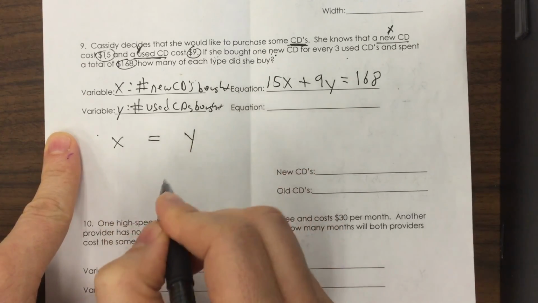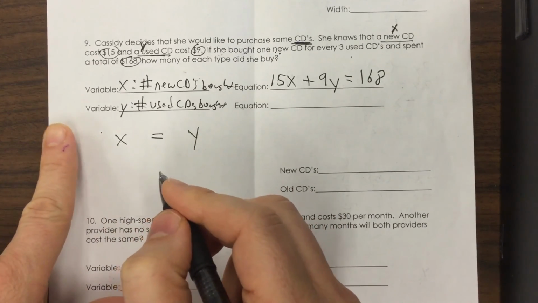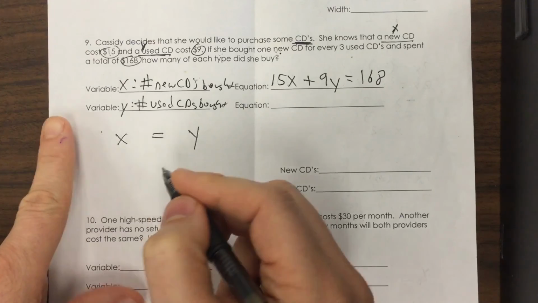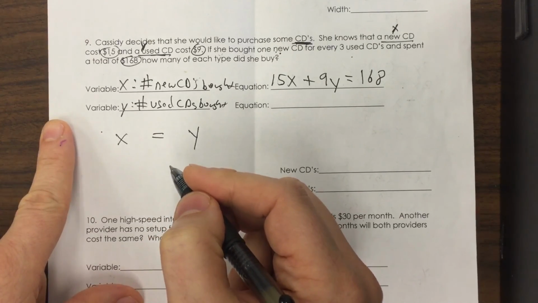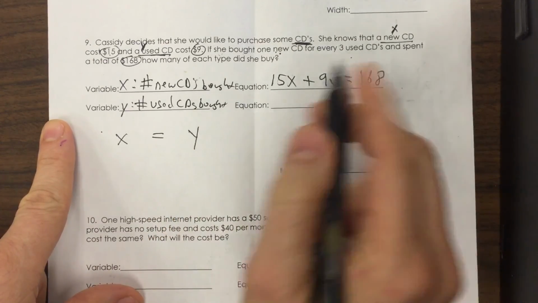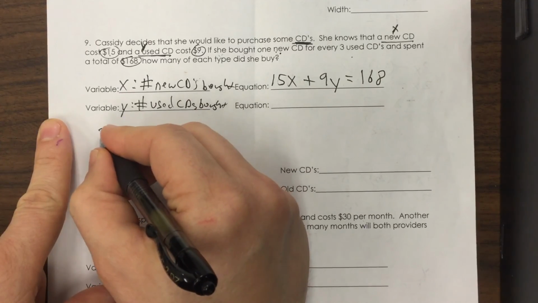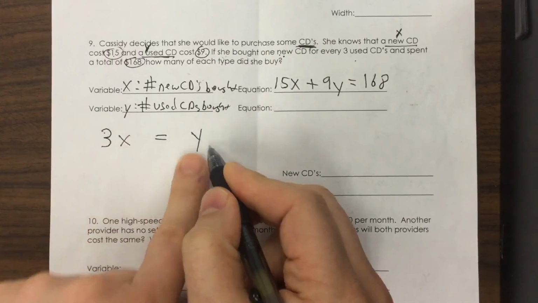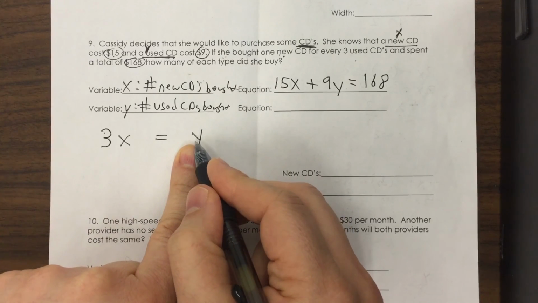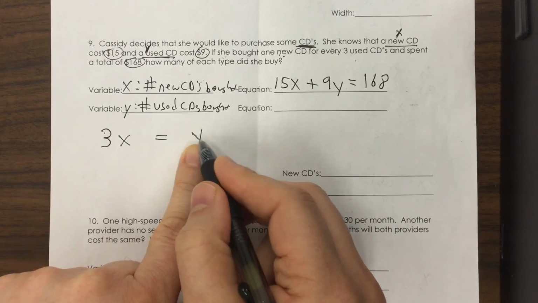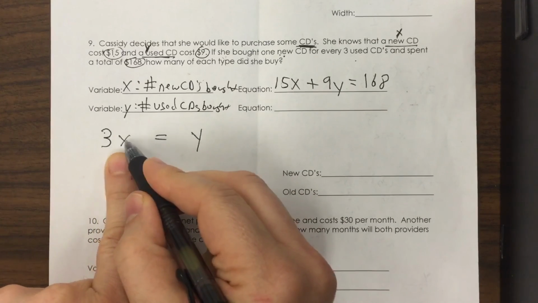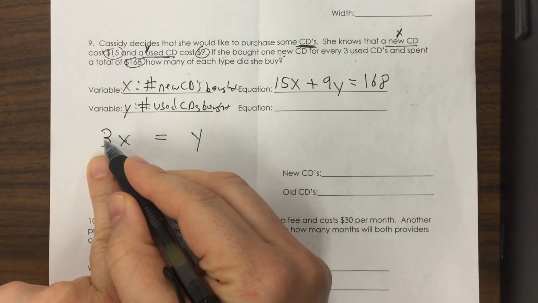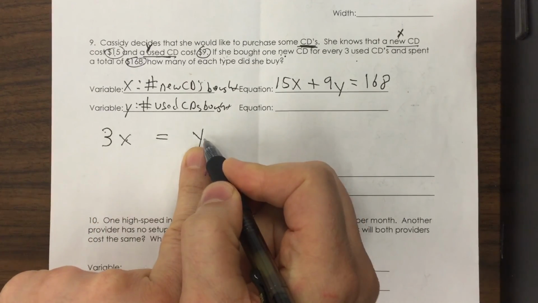I know it's confusing. You might have to pause it and think about this and work it out. I'll plug a number in to prove it to you. If Y is equal to the number of used CDs, to get this to be equal, you have to multiply the number of new CDs by 3 just to get to the number of used CDs.